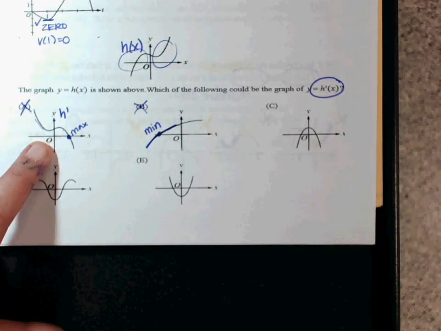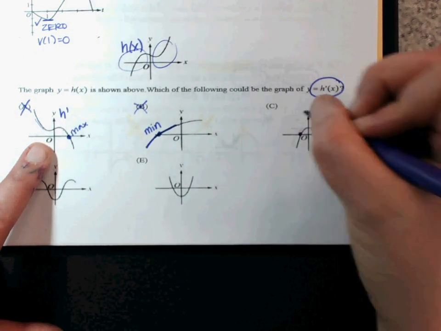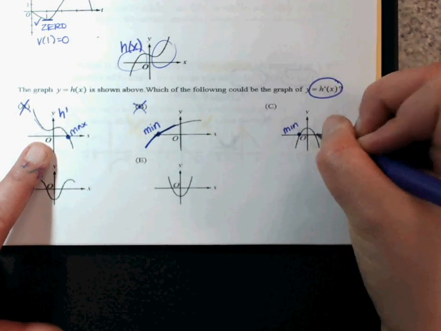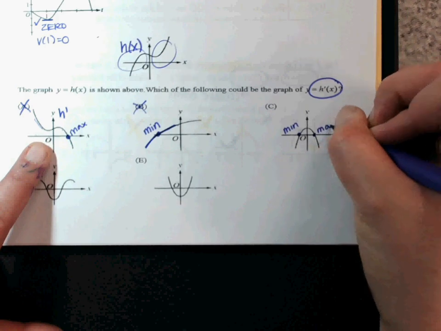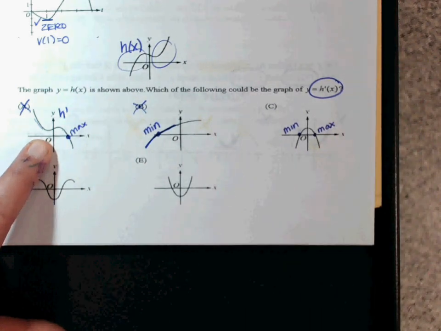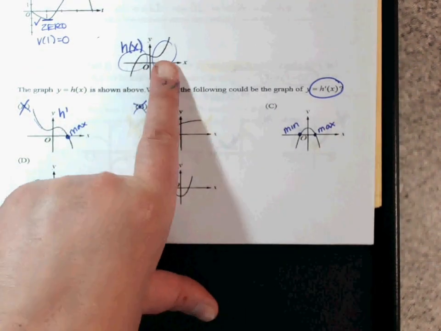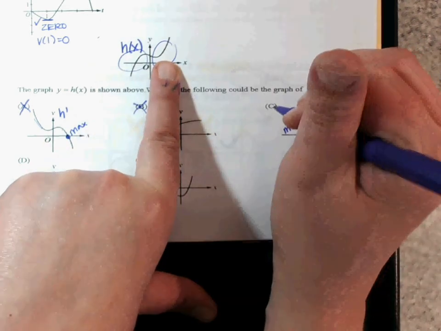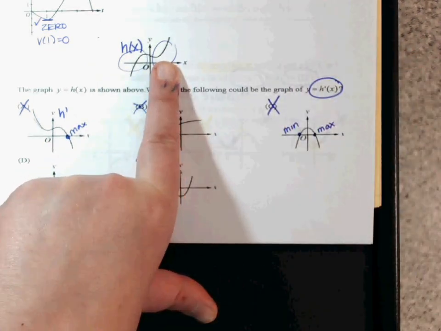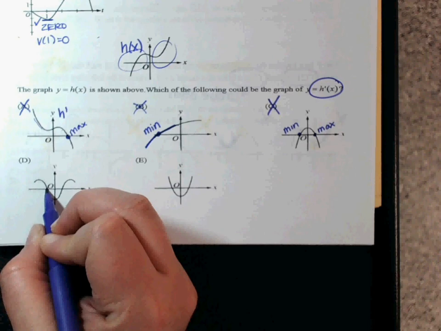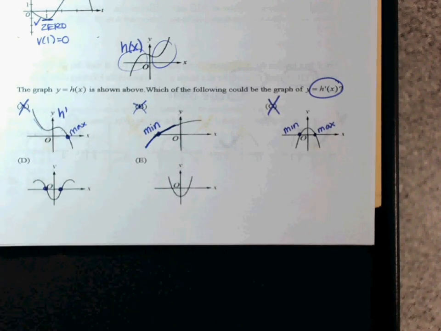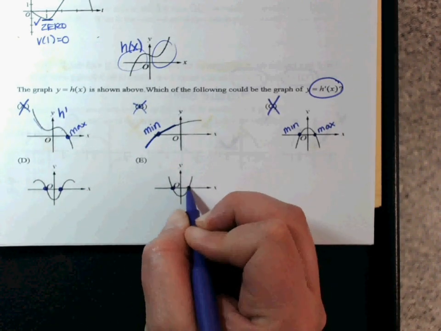Okay, now look at C. This one has a min and then a max. So look at your graph. Is it a min and then a max? That's backwards. It has to be the max first, the min second. So if I look at this one, that's the right order. And then if I look at this one, that's the right order.